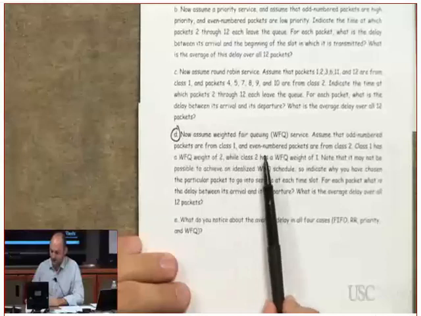I'm going to come back. Before that, let's also draw a diagram with the arrivals over time. Let's create one line for class 1 and another line for class 2. And this is time 0. We have 1.